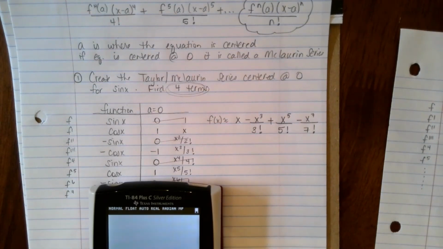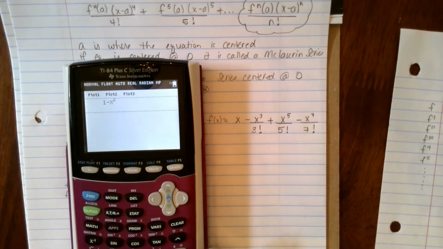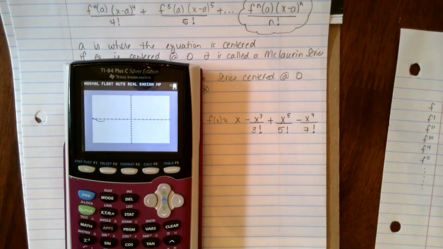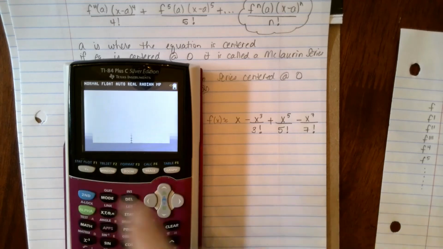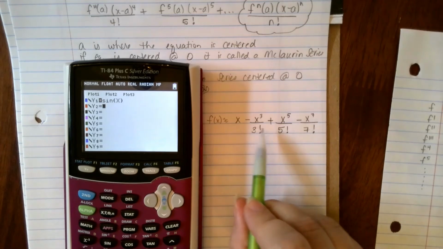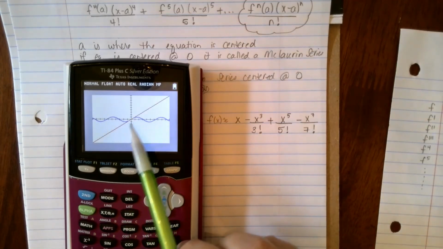Now, what I want to do is show you a graph in the calculator. So let's say we'll make sine x the blue one. Okay? Sine x is the blue one. Let's go ahead and graph. So you see the graph of sine x. Now, in the next one, I'm going to show you in red what happens as you add terms. So if we just had, say, x, you've got x. Look how it's centered at 0, and look at how it actually overlaps right there.